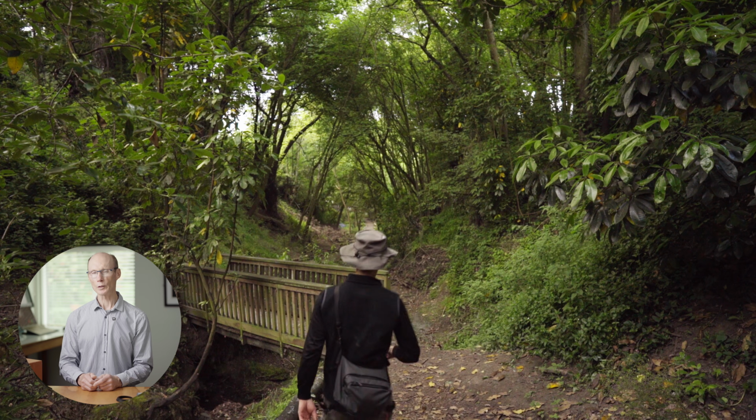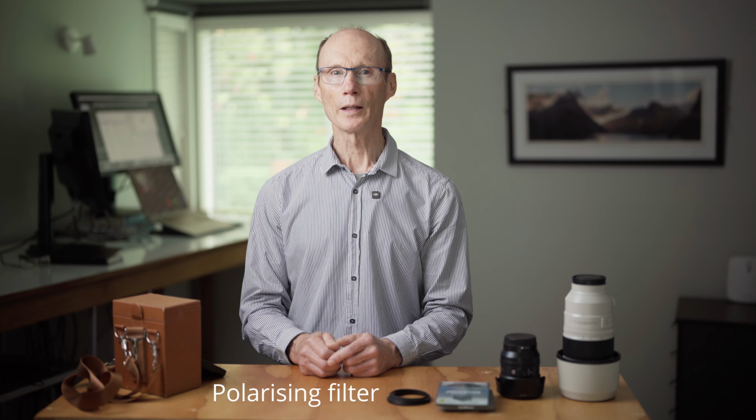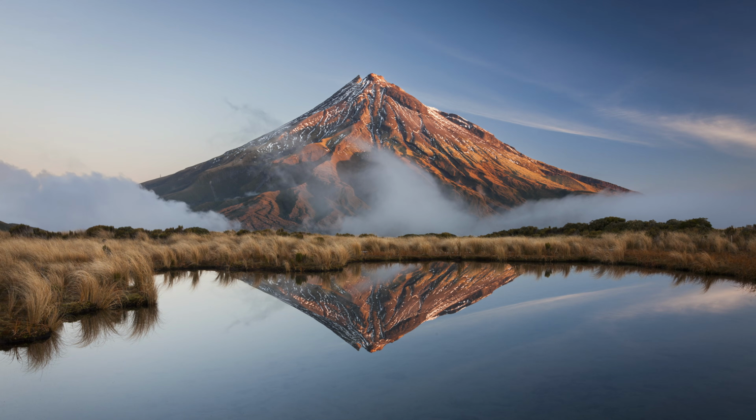If I could only take one filter with me on a photography expedition, without a doubt it would be the polarizing filter. Apart from dramatically improving some photos, the polarizing effect's not something you can reproduce in post-production.